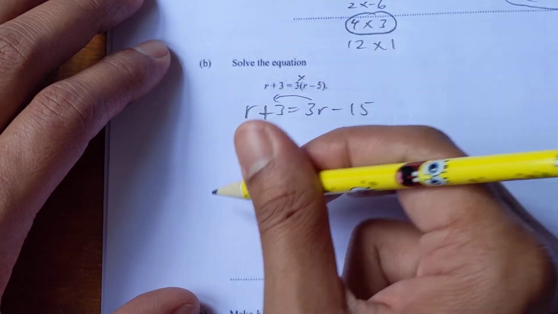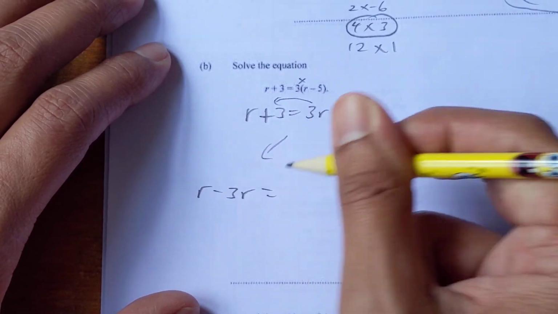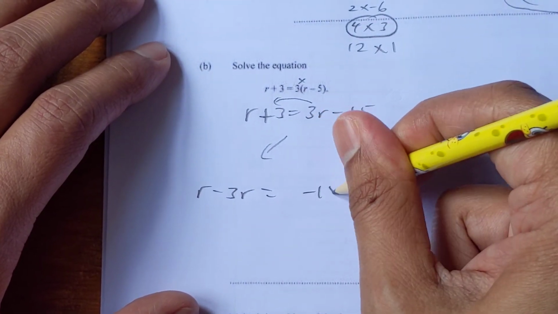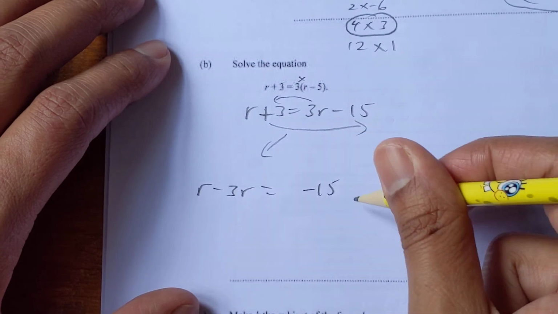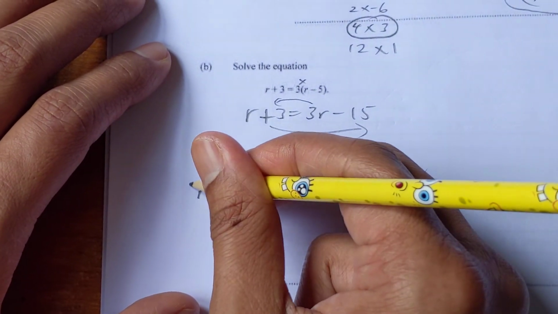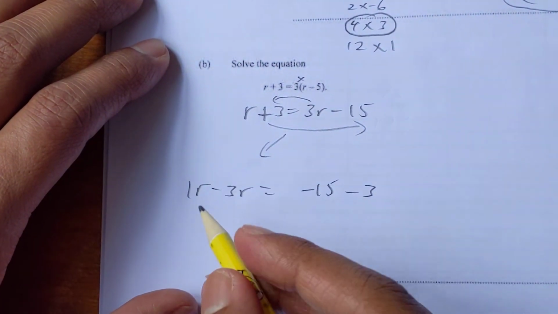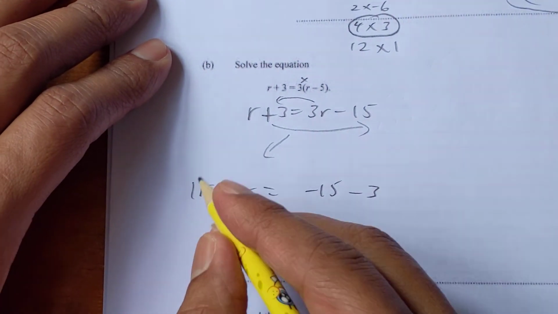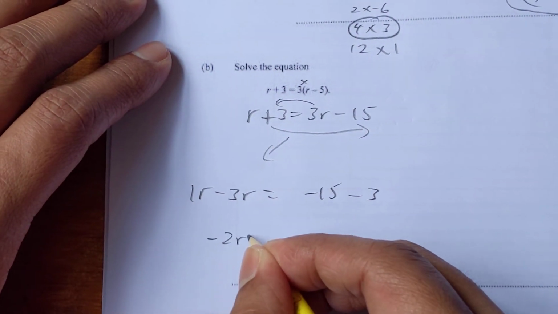When I carry across something, the sign changes. That's going to be r minus 3r. Minus 15 stays here. I'm going to move across plus 3, and it's going to become minus 3. So r minus 3r. R is really 1r. Don't forget that. If you don't see a number on it, it's understood as 1. So 1 minus 3 is minus 2r.